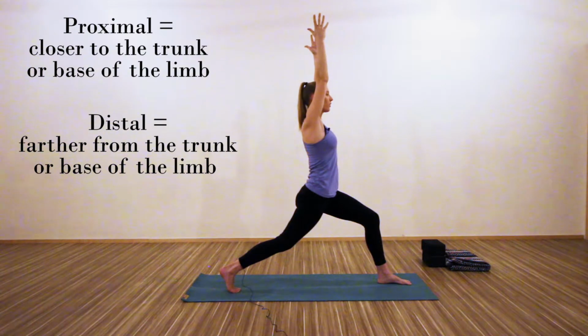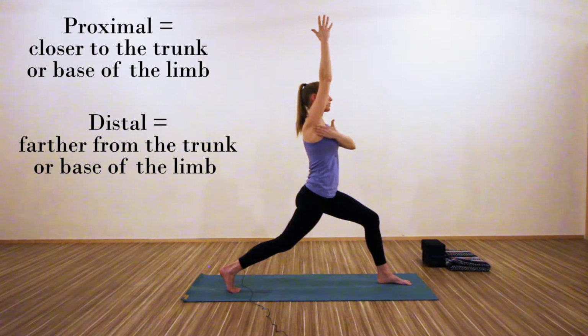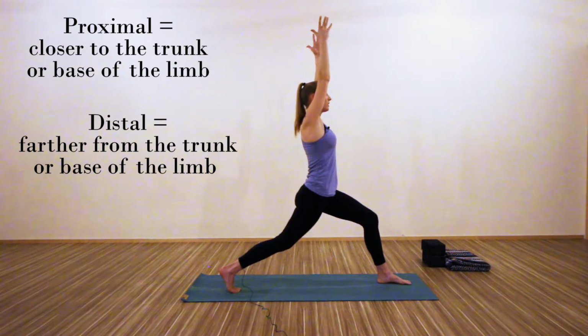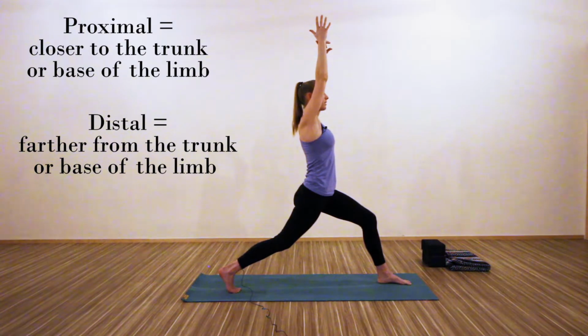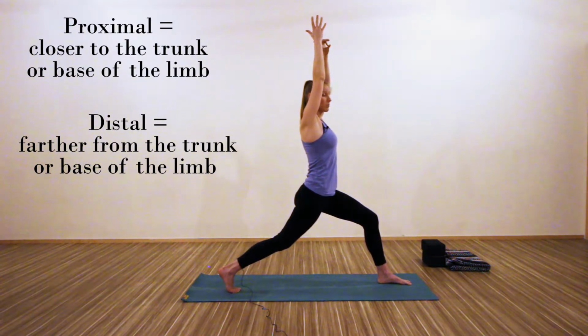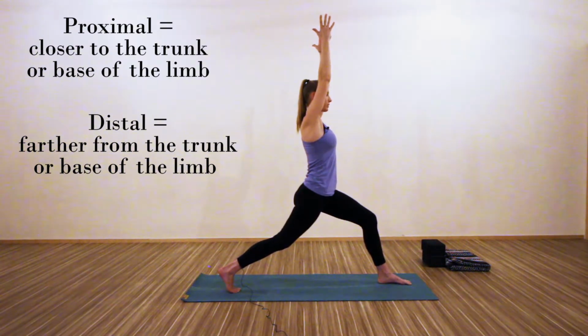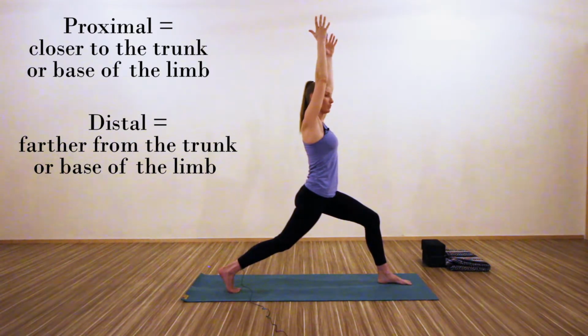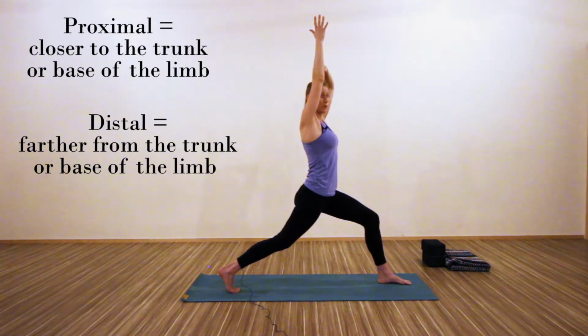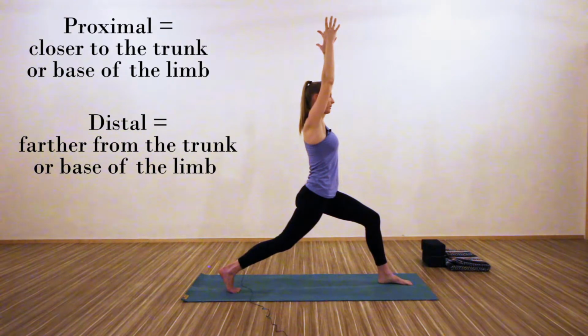So here, just like inferior and superior, we'll go over the extremes. Our fingertips are the most distal part of the limb because they're furthest away from the base of our arm here, and our shoulder is going to be the most proximal because it's closest to the base of that limb. So if we're talking about the relationship now, let's think about our wrist. Our wrist is going to be proximal to our fingertips because that's closer to the base of the limb than the fingertips are. Our wrist is also going to be distal from our elbow because the wrist is further away from the base of the limb than the elbow is.